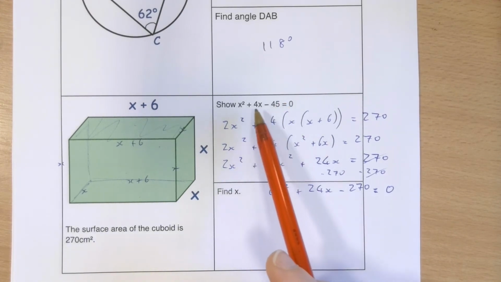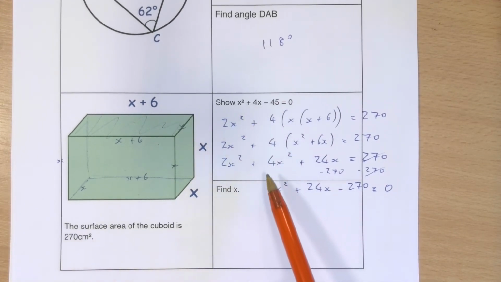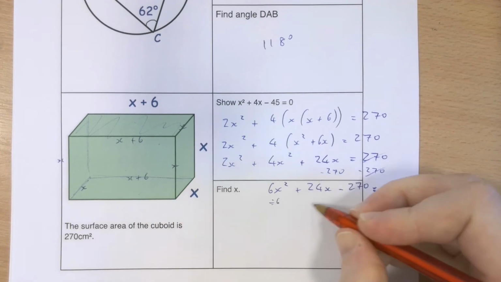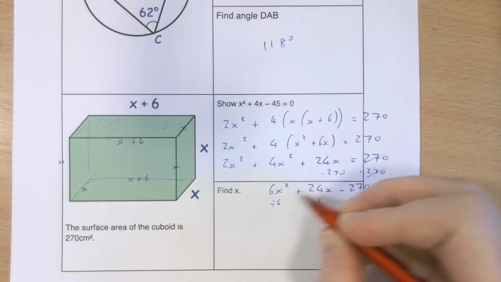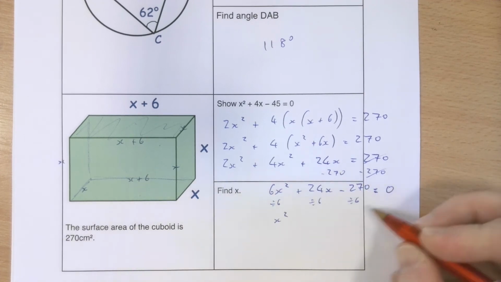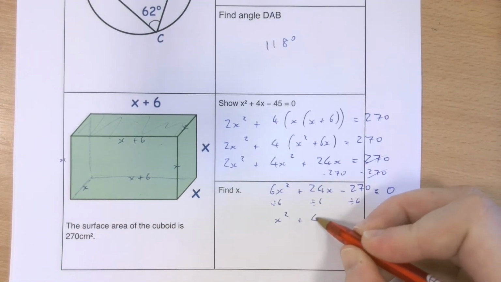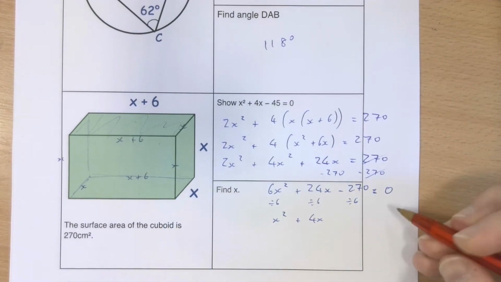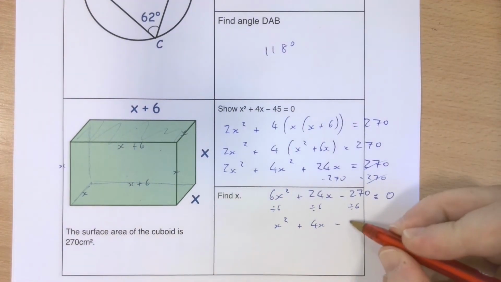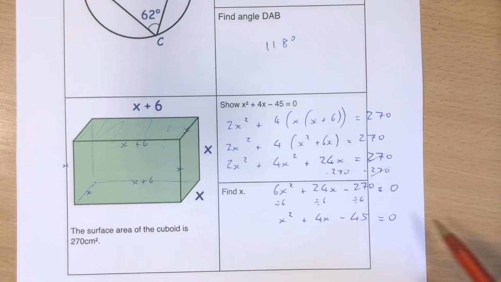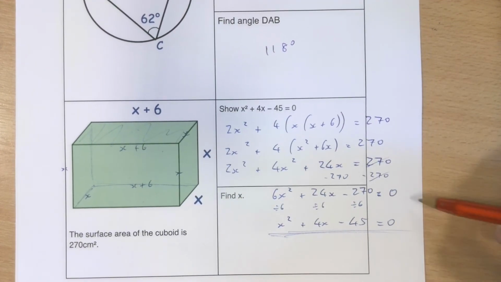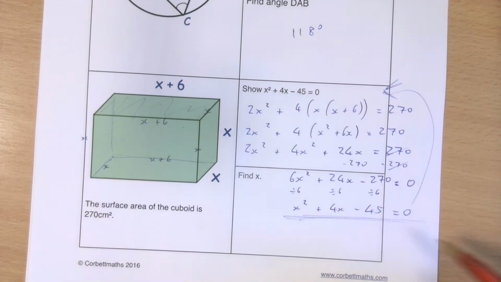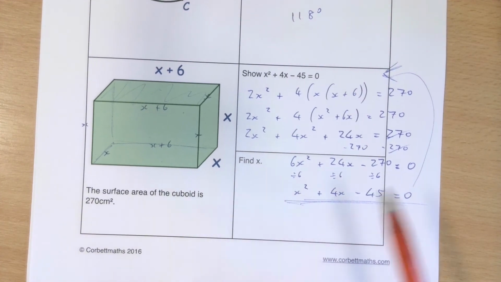Not quite x squared plus 4x minus 45, is it? Let's divide every term by 6. Simplify every single term. 6x squared divided by 6 is x squared. 24x divided by 6 is 4x. And 270 divided by 6, you can get out your calculator and do that for yourself if you want, but actually the clue's in the question. It's minus 45 equals 0. So at that point, I've answered this first question. I've used a little bit more space than I've been allocated, but that doesn't matter as long as I get the answer. And the last little bit is to find x.